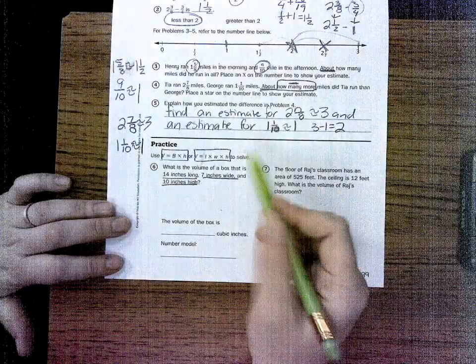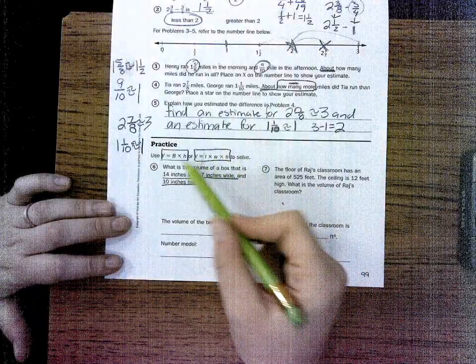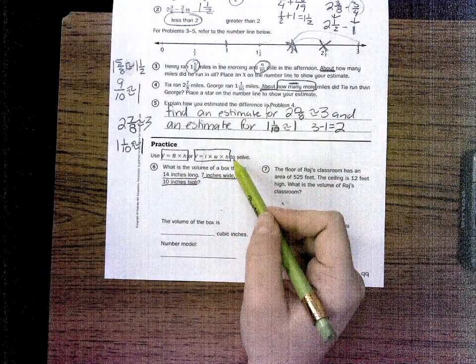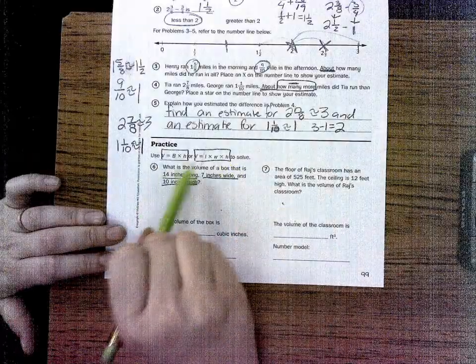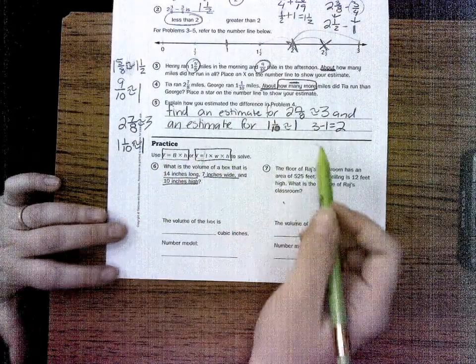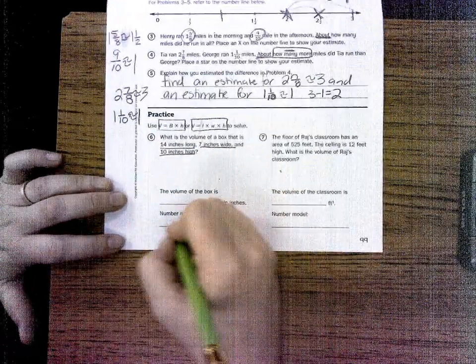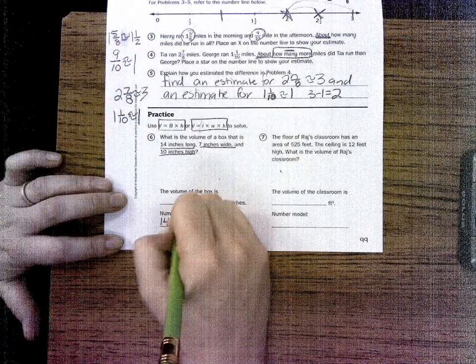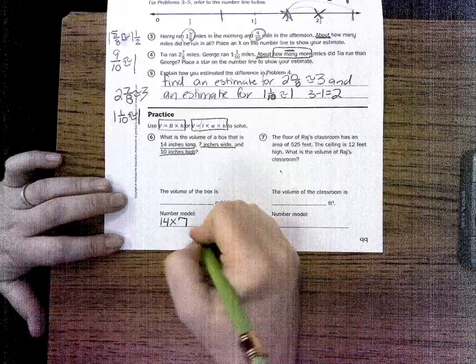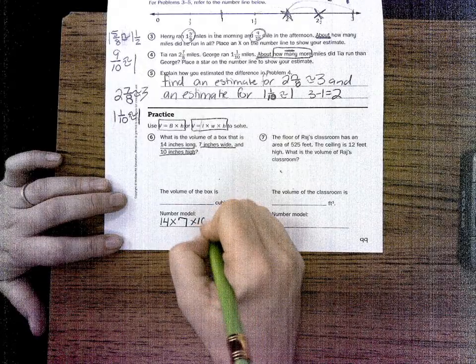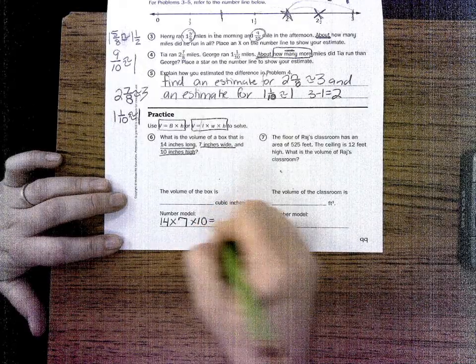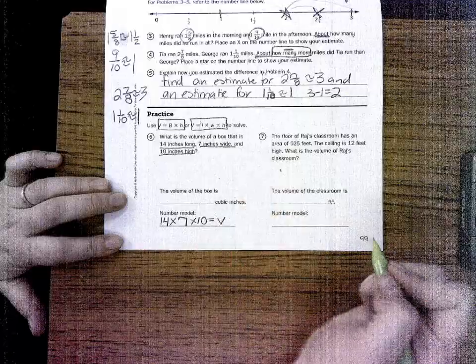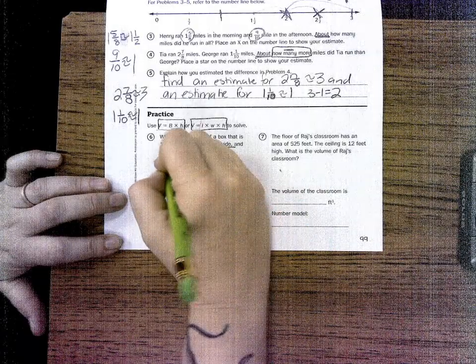So here, I'm going to figure out what formula works best. Well, I have 3 dimensions, so I know that this third formula here will work the best. So my number model would be 14 times 7. I'm going to go with that because at the end, if I multiply by 10, I know my tens trick. Equals V for volume. So let's go ahead with 14 times 7.